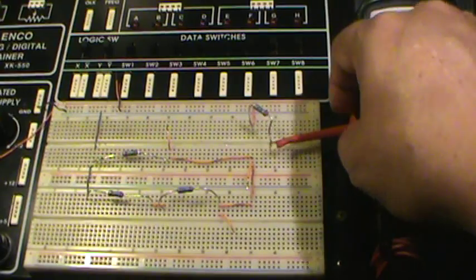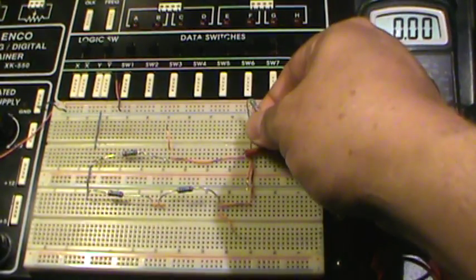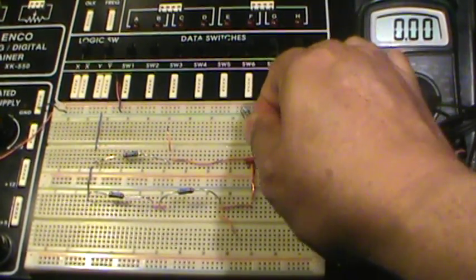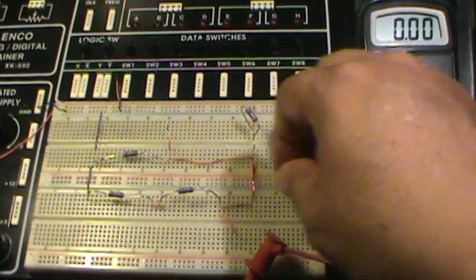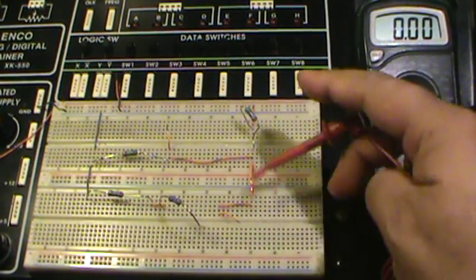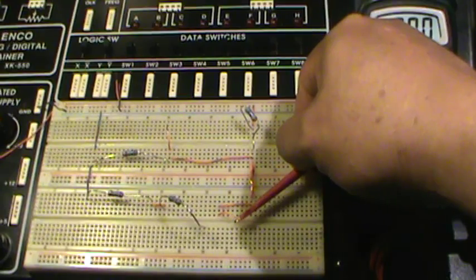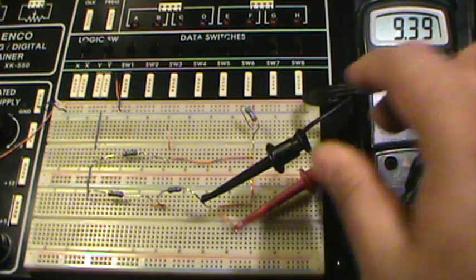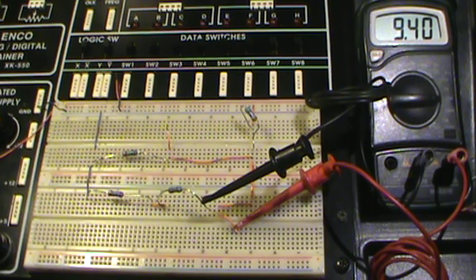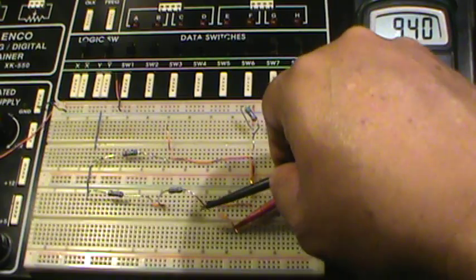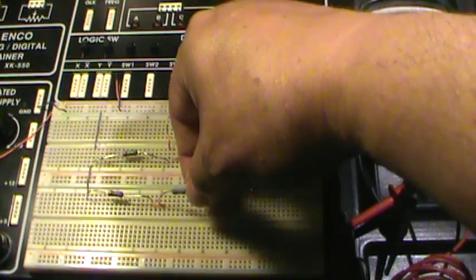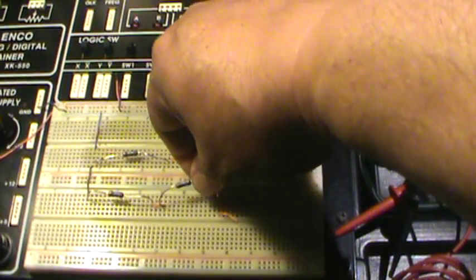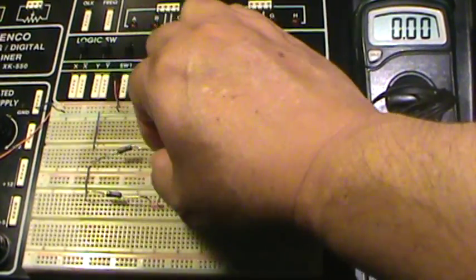Okay, now let's close the circuit again, and let's open the circuit in the branch that holds the 250 ohm resistor. Okay, and let's see what reading we get there. For that one we get 9.40 milliamps. Okay, and now let's measure the current that flows through our 1 mega ohm resistor.